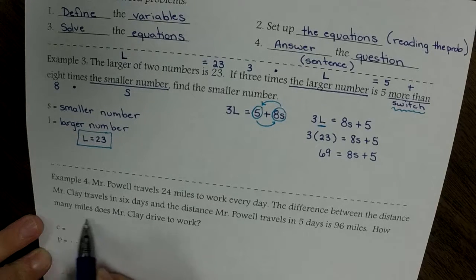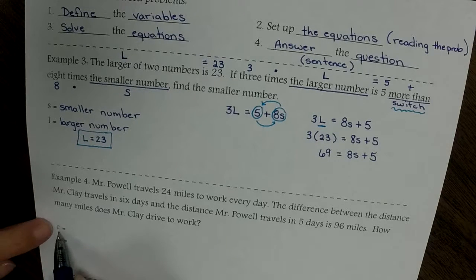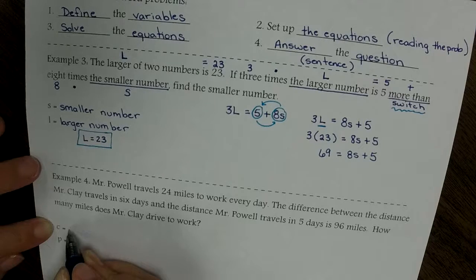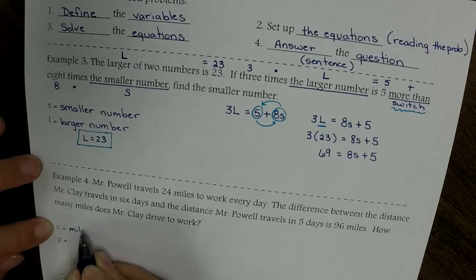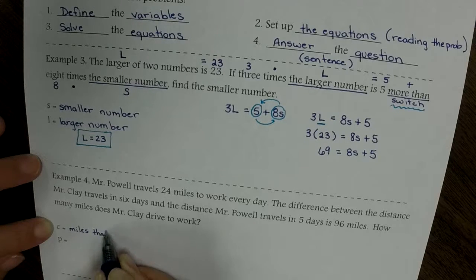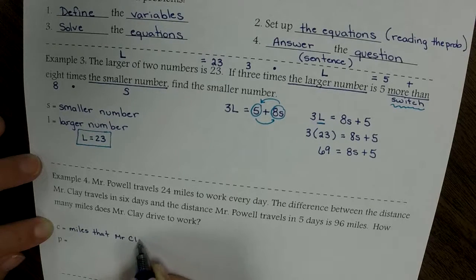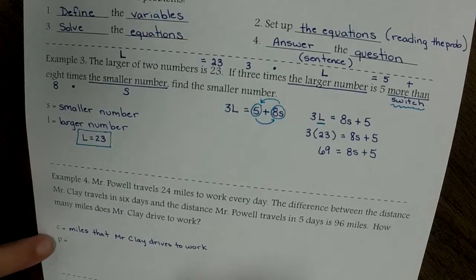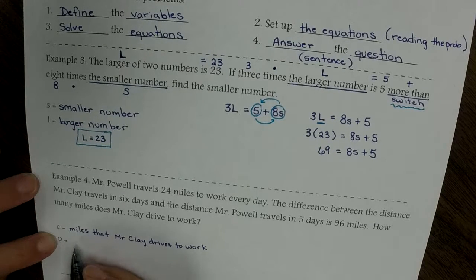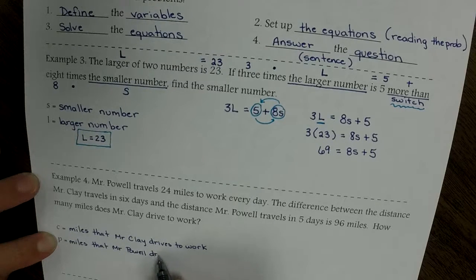This says how many miles, so that means this has to stand for miles. So C is going to be Mr. Clay, so this is the miles that Mr. Clay drives to work. P still has to stand for miles because that's what's here, so this would be the miles that Mr. Powell drives to work.